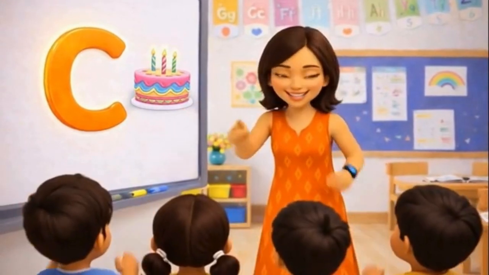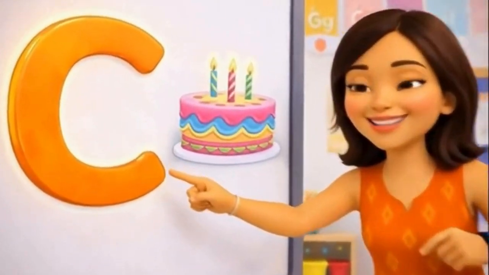Great job everyone! C is for cake. Let's clap for the letter C.